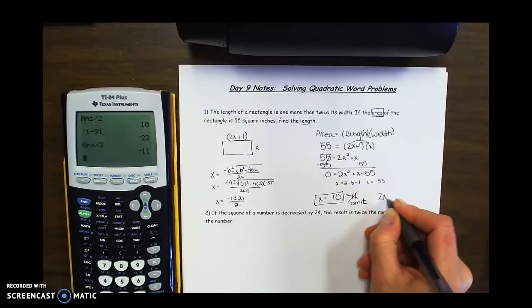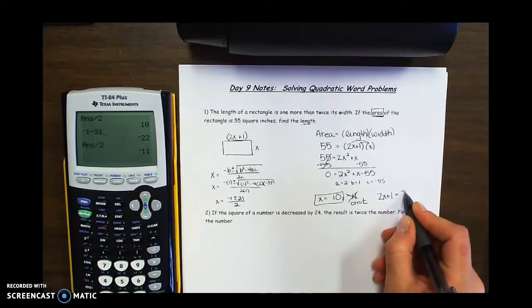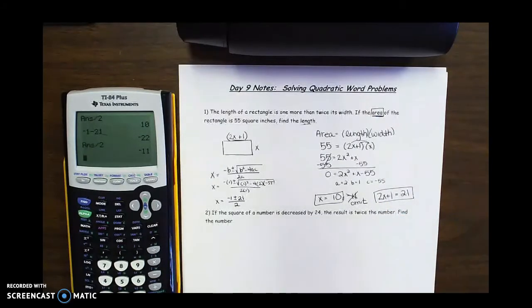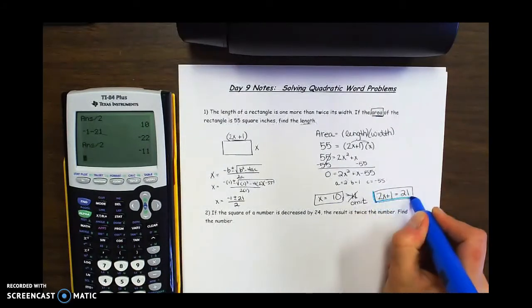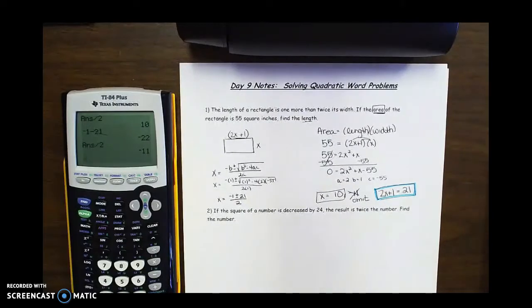So over here, 2x plus 1. Let's plug it in. 2 times 10 is 20, plus 1 is going to be 21. And that is going to be our final answer. So here we have our length. All right, let's go ahead and try the second problem.